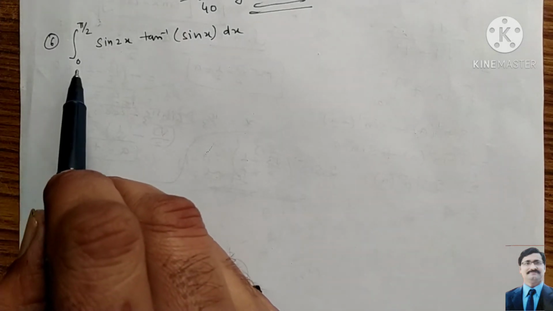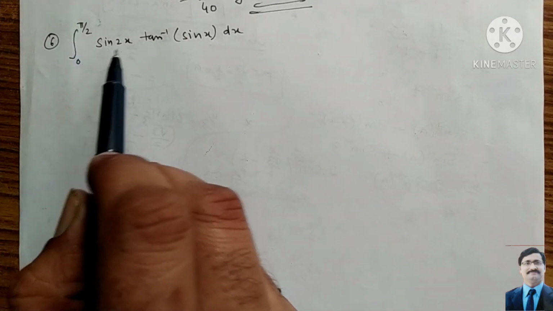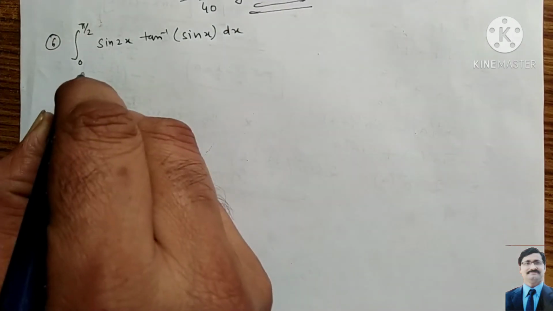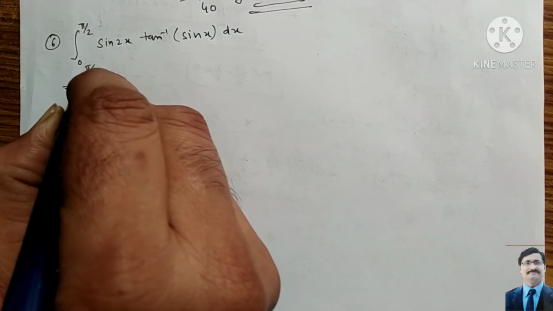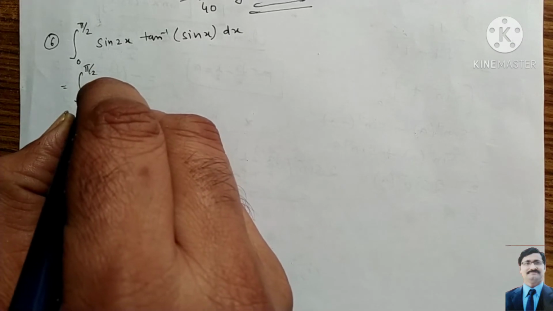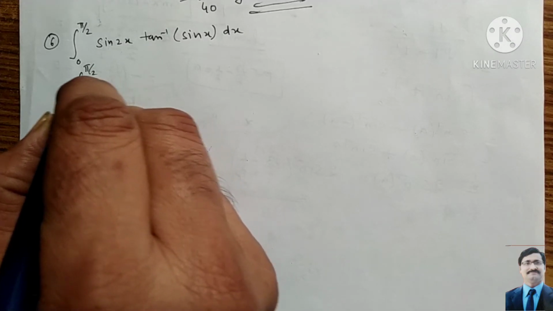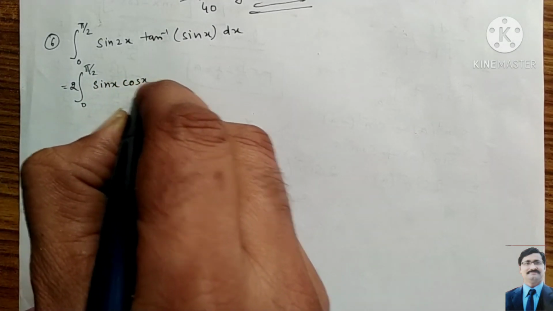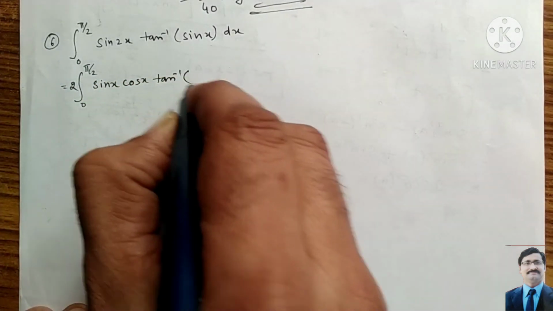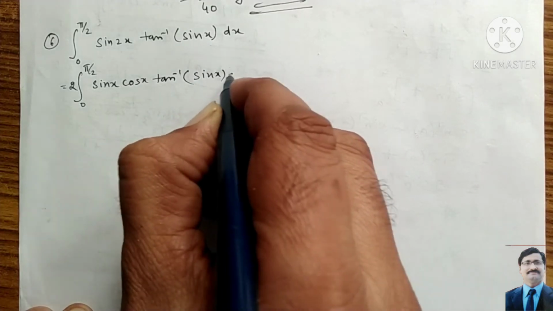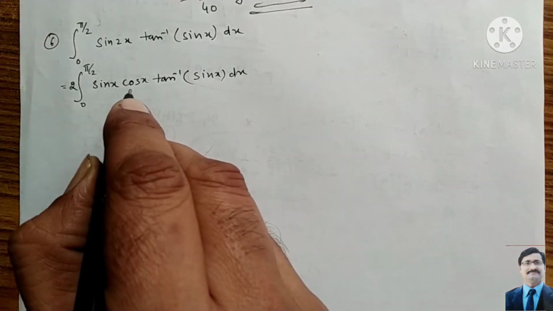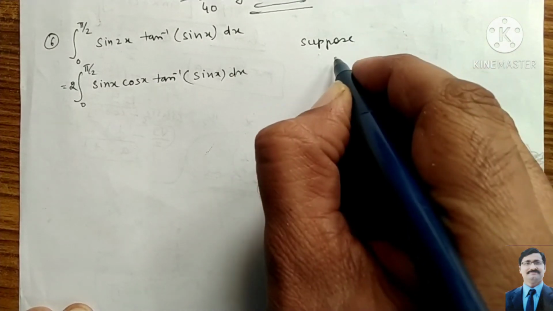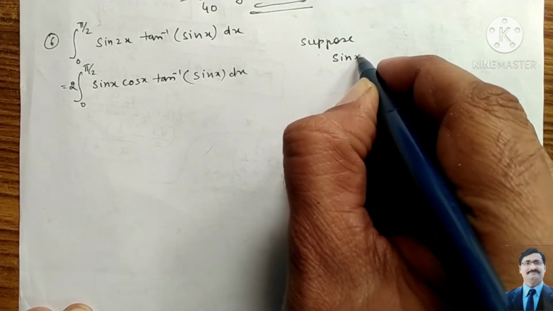Look at this question: integral from 0 to pi by 2 of sin 2x tan inverse sin x dx. Here sin 2x we can write as 2 sin x cos x. We write 2 outside, sin x cos x and tan inverse sin x. Now here the differential of sin x is present, so we can suppose sin x equal to t.